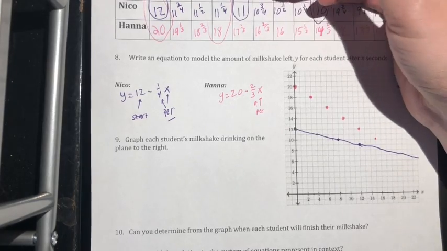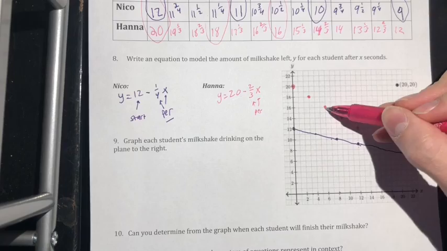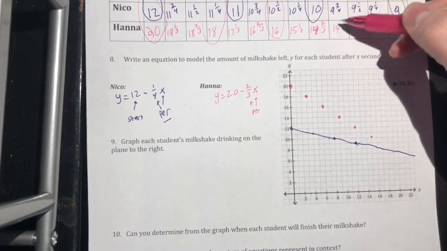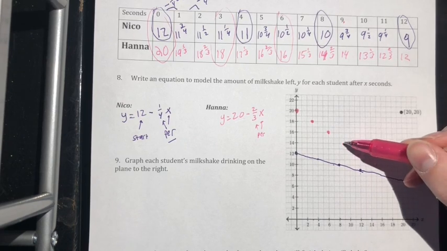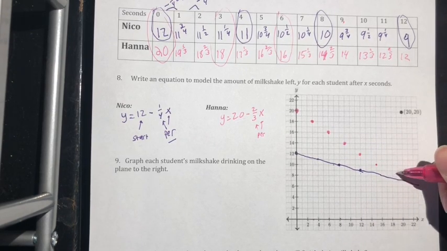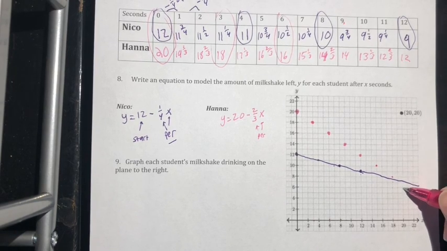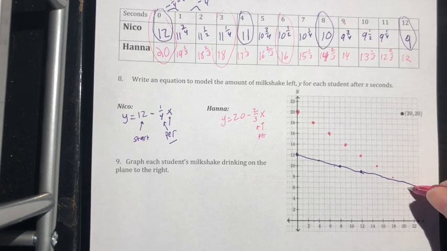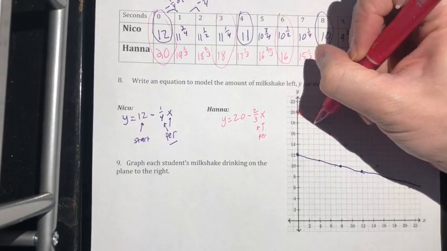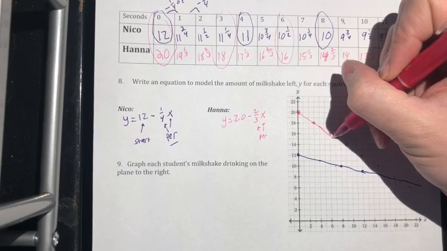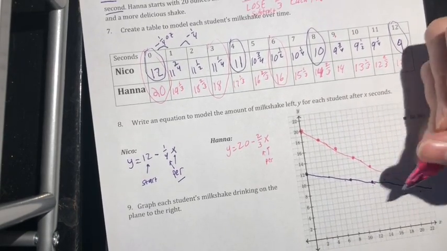And we see that, 6 and 16 was one of her points. So 6, 16, 9, 14. So we're seeing all these big points. So down 2, right 3. Oh, she almost caught up here. Down 2, right 1, 2, 3. Oh, looks like they passed at some point. Look at that. So you can actually see on this graph where they will cross.